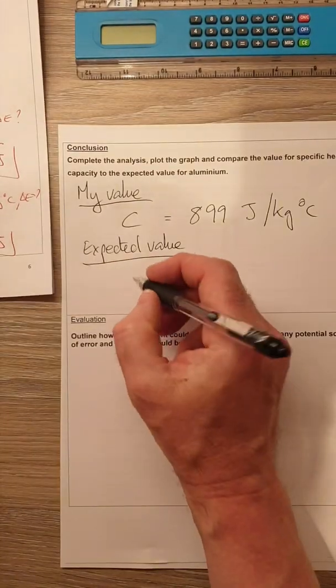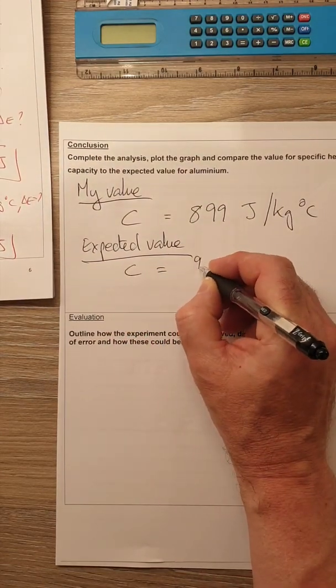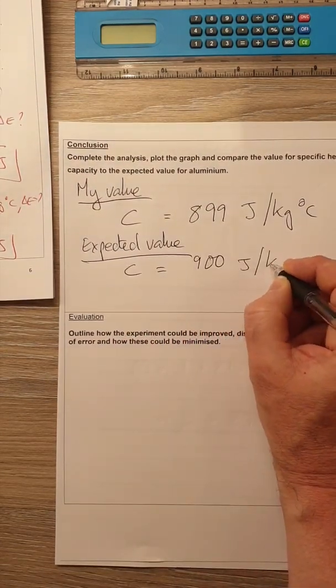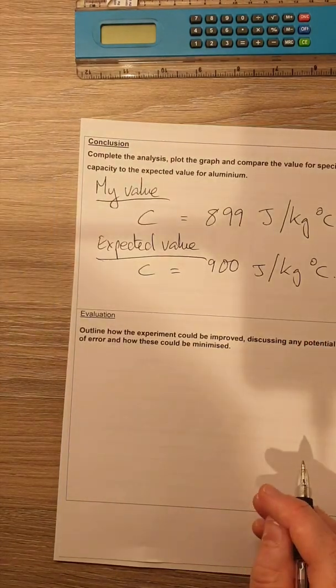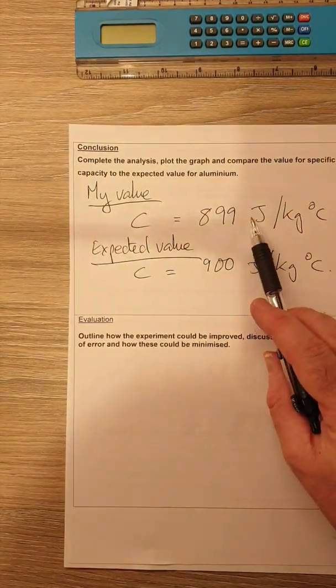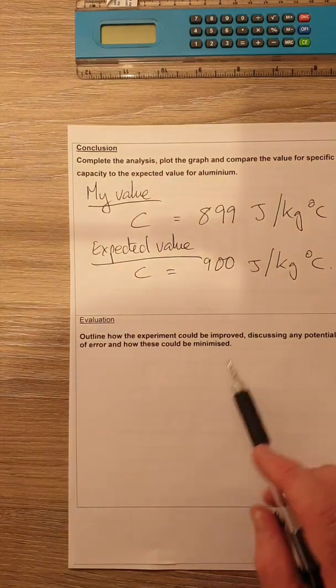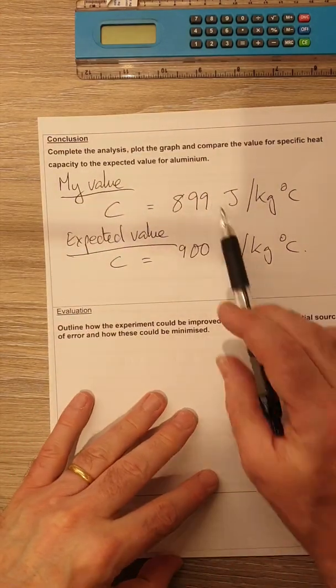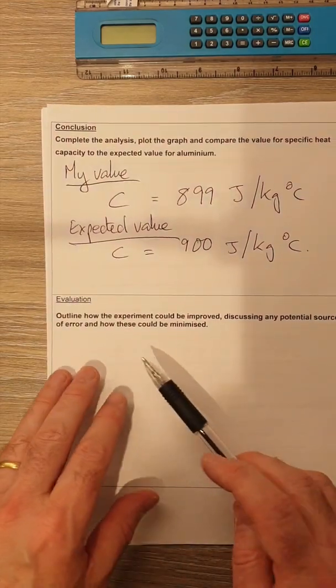The specific heat capacity we expect is 900 joules per kilogram degree C. So I'm only 1 joule per kilogram per degree away from the expected value, so I've got a very accurate answer.